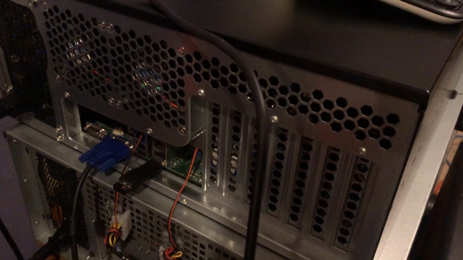The back of the box, I didn't do a very good job with the back plate there, but as you can see, I don't have a network connector installed, so let's go ahead and do that real quick.